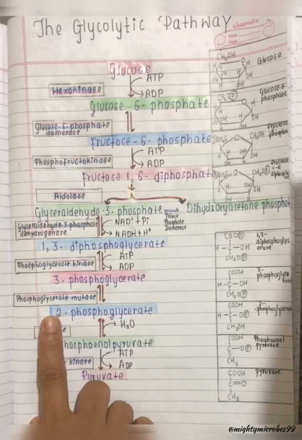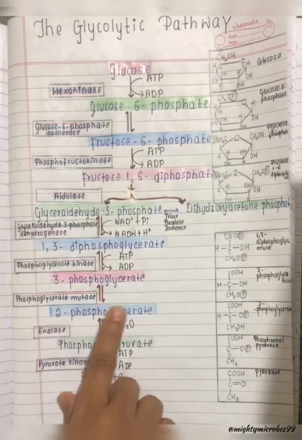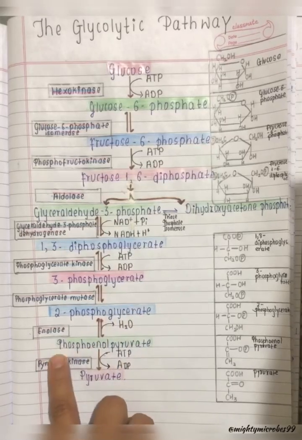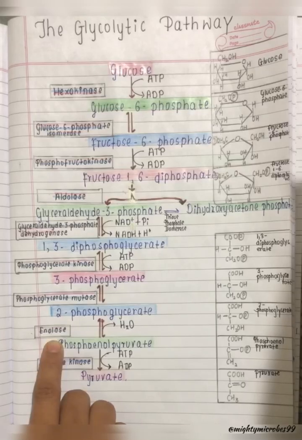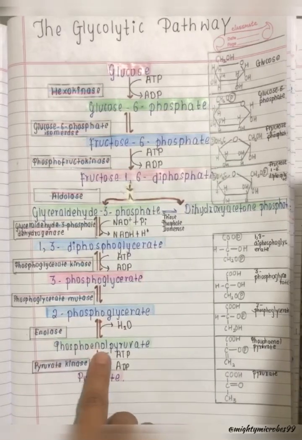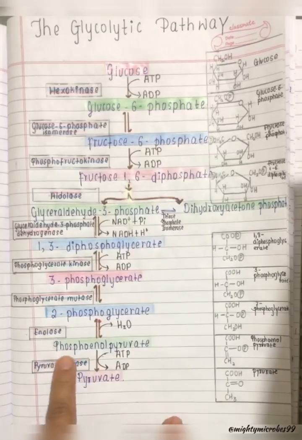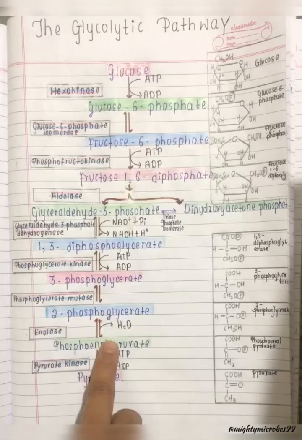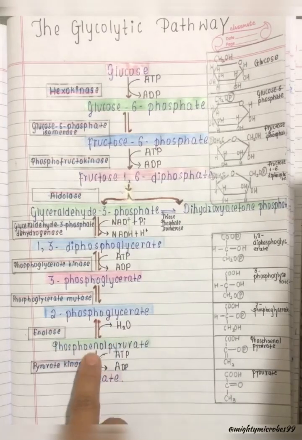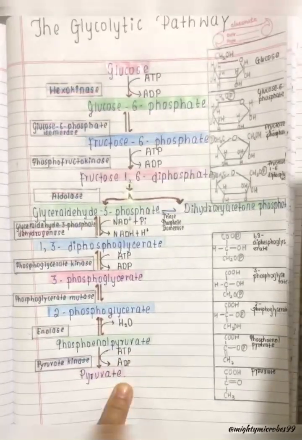After that, there is a dehydration to phosphoenol pyruvate, where 2-phosphoglycerate is converted into phosphoenol pyruvate with the help of the enzyme enolase. And finally, with the help of pyruvate kinase, which is the enzyme catalyst, it transfers the phosphate group from phosphoenol pyruvate to ADP, forming ATP and pyruvate.